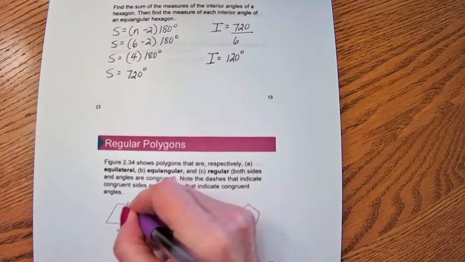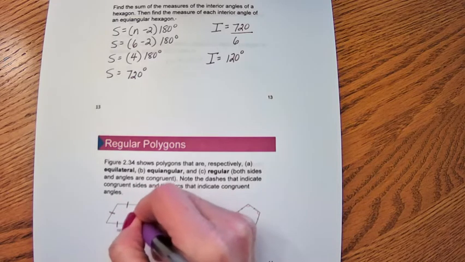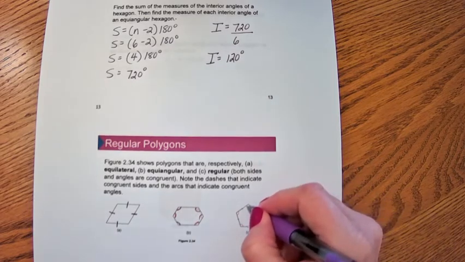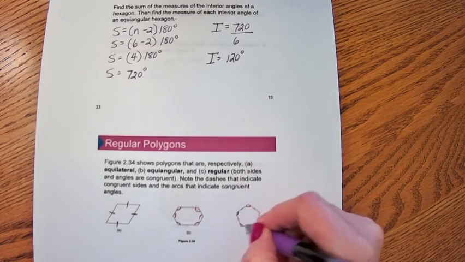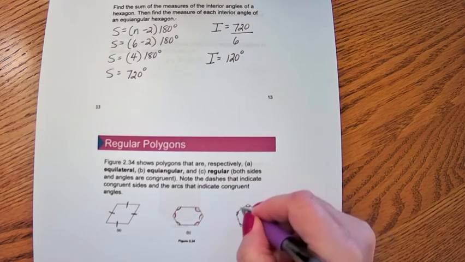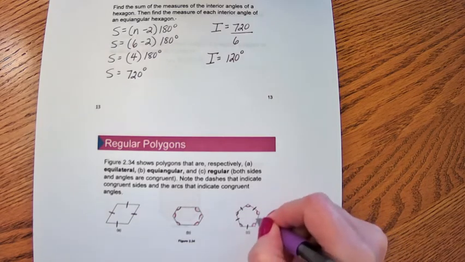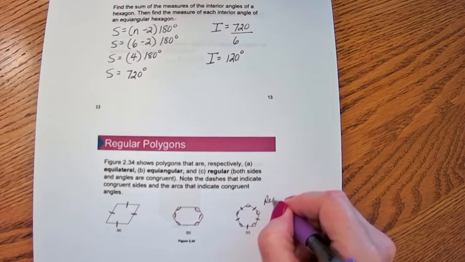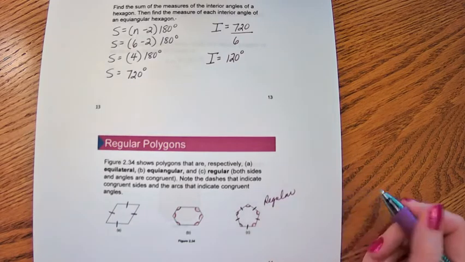Here's a quadrilateral. The angles are not the same measure, but the sides are the same measure. Equilateral, equiangular. And if all the angle measures are the same, congruent, and all the side lengths are the same, congruent, if both conditions are true, this is called a regular polygon.